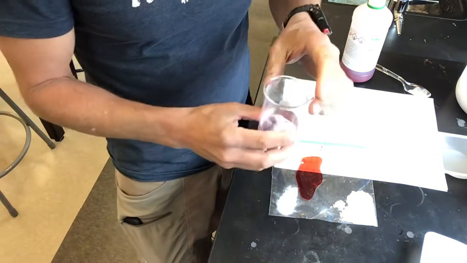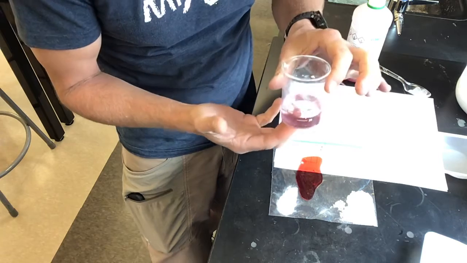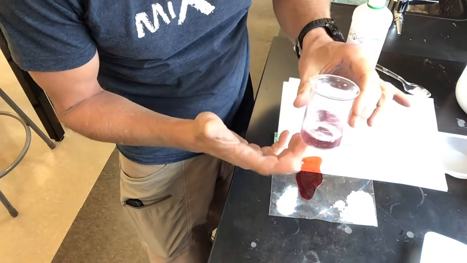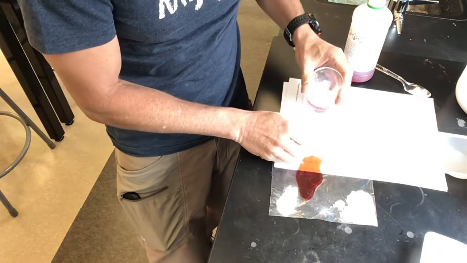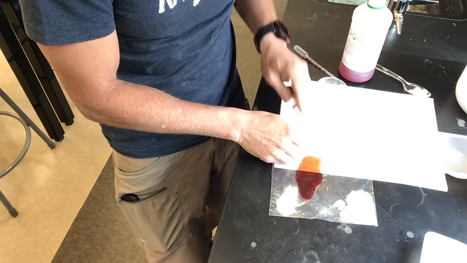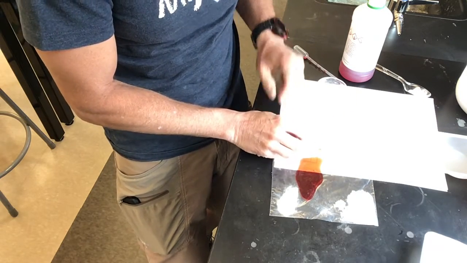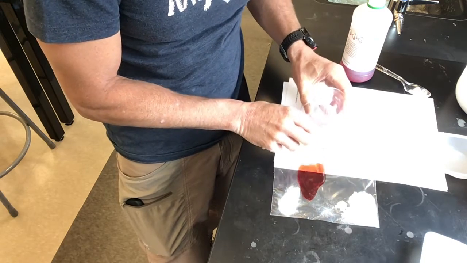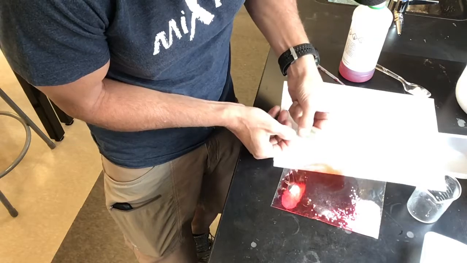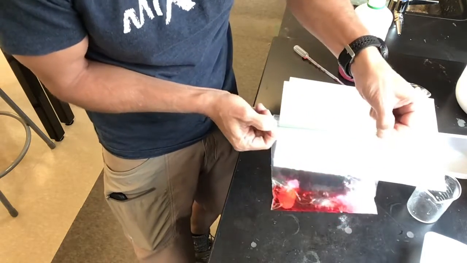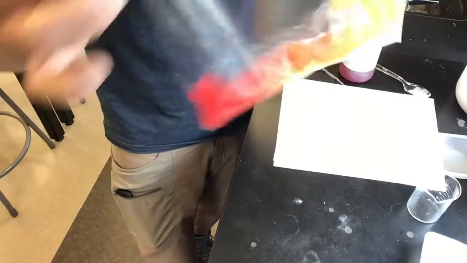The amount isn't really important, just so long as you have enough water to dissolve the solids. So I'm going to add the water, close the bag, and mix it up.